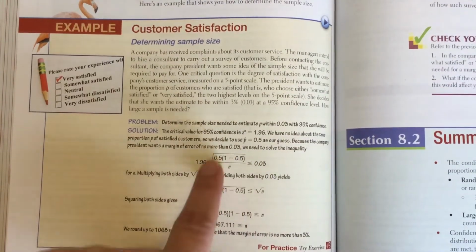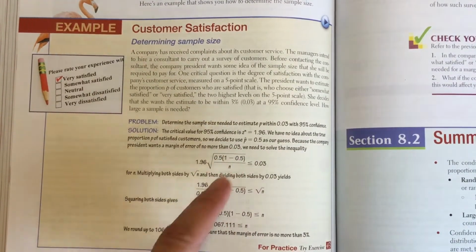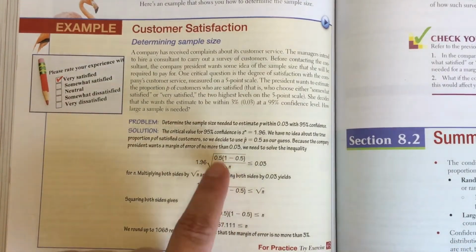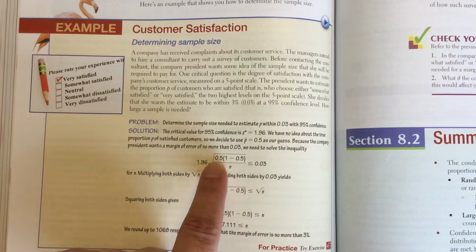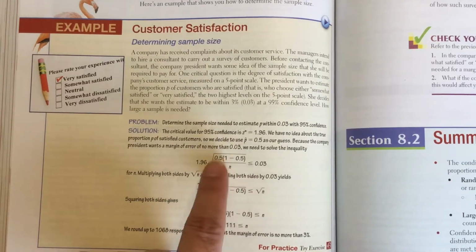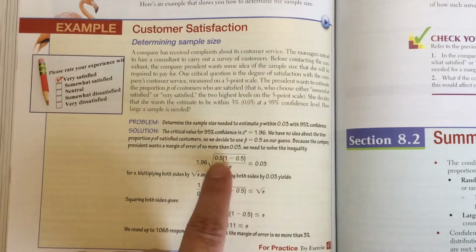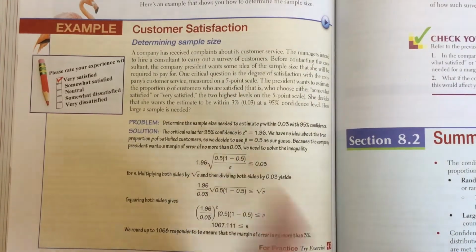They didn't have a p-hat, okay? They didn't have a sample proportion because they hadn't done it yet. They had to figure out how many people to ask first. They had to solve for n. So they used 0.5. If you don't have a p-hat, 0.5 is fine. It's a nice little right-down-the-middle estimate of a proportion, a p-hat, okay?